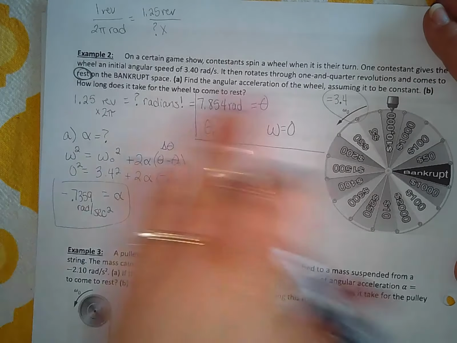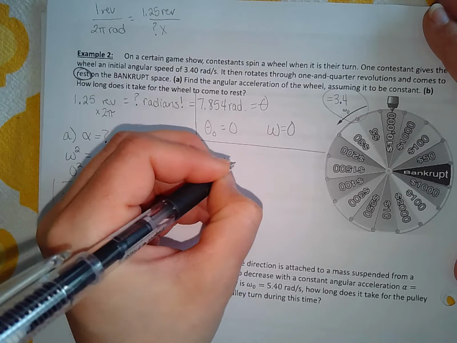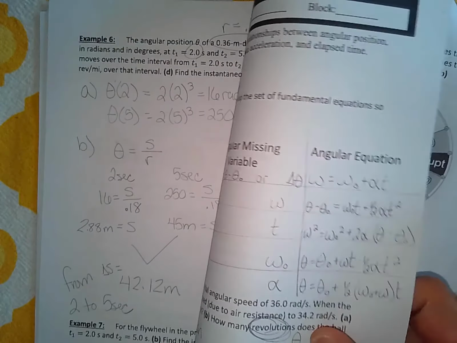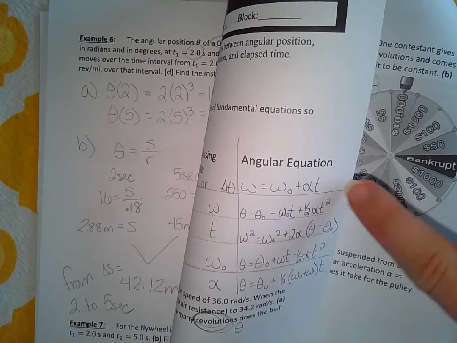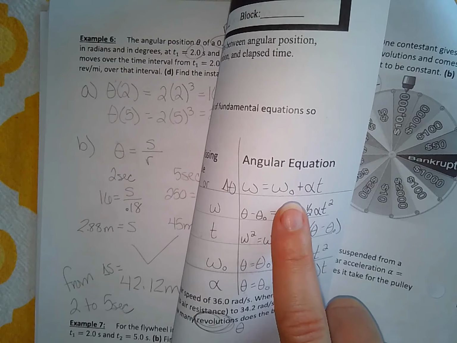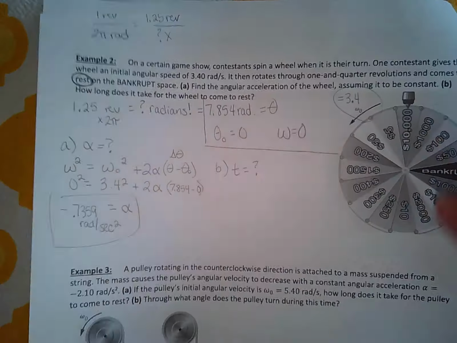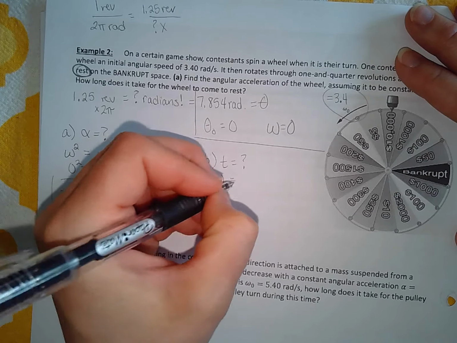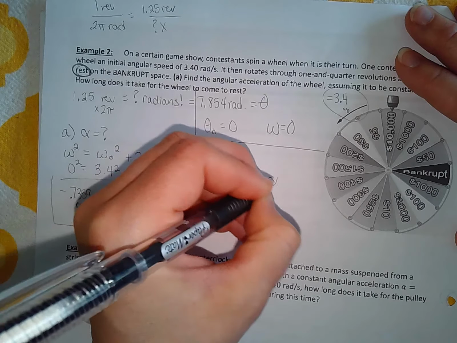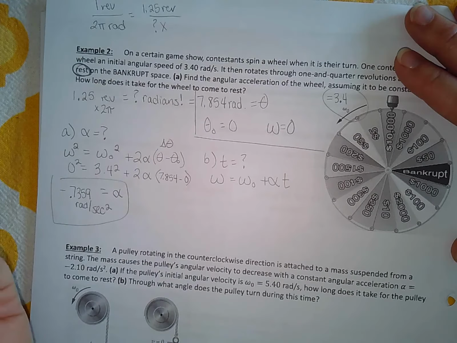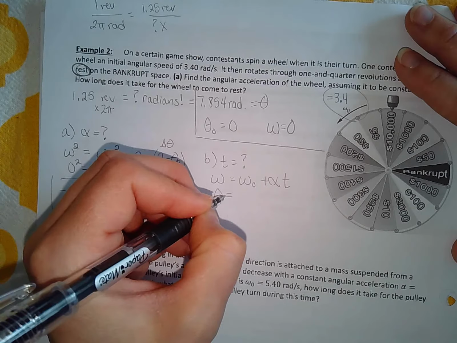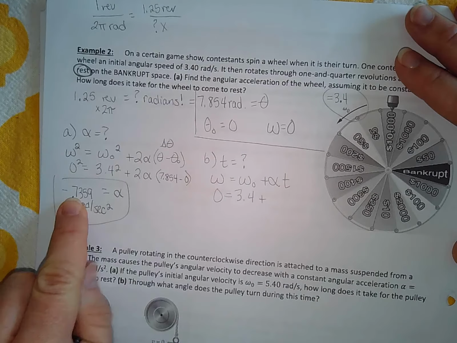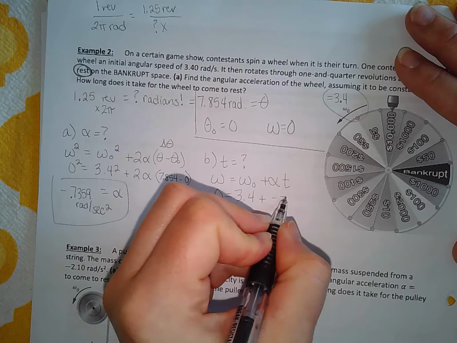Part B says, how long? Okay, so no new information, just please solve for time. Let's get ourselves an equation that has time in it. We can just do the first one. There's nothing wrong with just using the first one. It's a nice, short, and sweet one. We can solve for time. Angular velocity equals original angular velocity plus acceleration, now that we have it, times time. Final velocity is 0. Original is 3.4. Angular acceleration is this number over here, negative 0.7359.